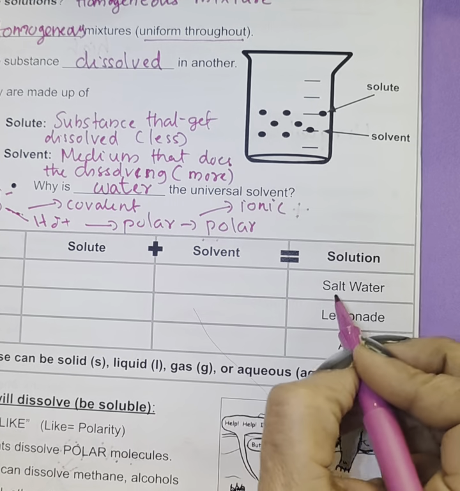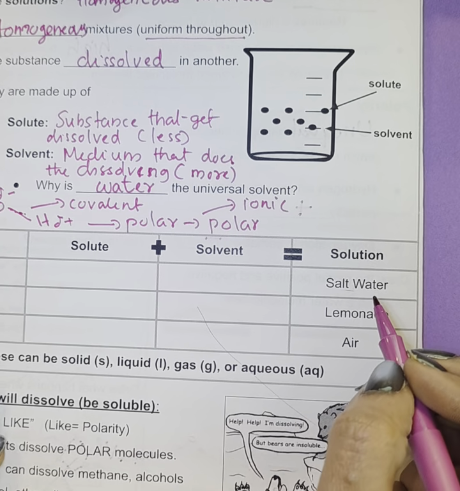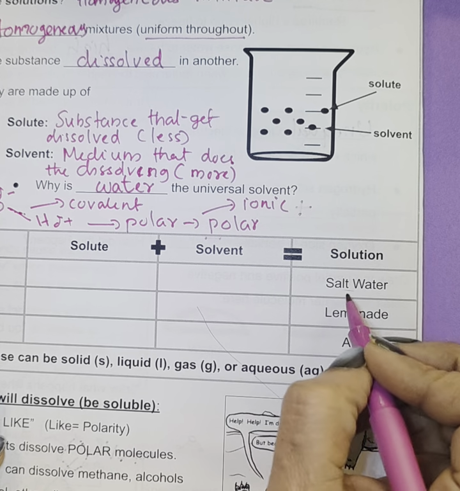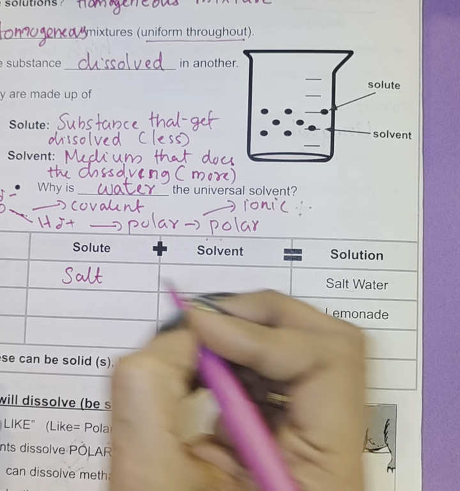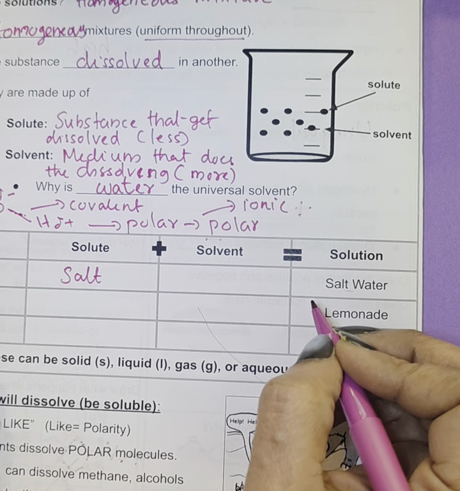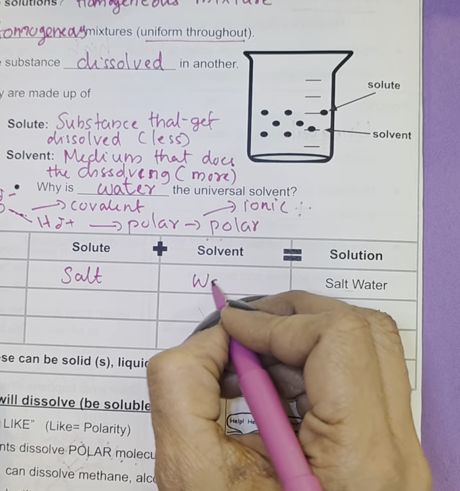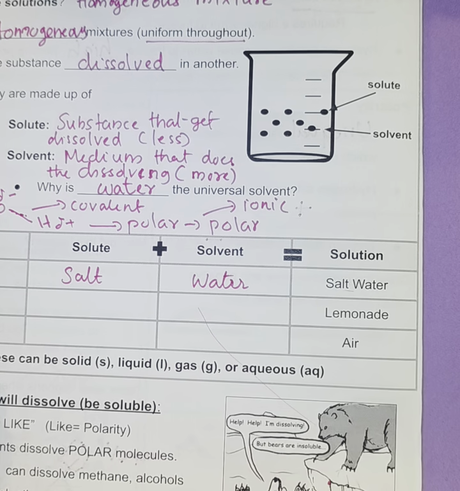Okay, so here salt water is given. Who is the solute in this? In salt water, what is the solute? Salt. Salt is the solute. And what is the solvent? Okay, go ahead and write that. It's a tough one.